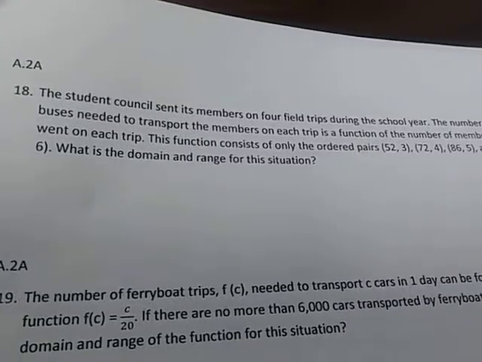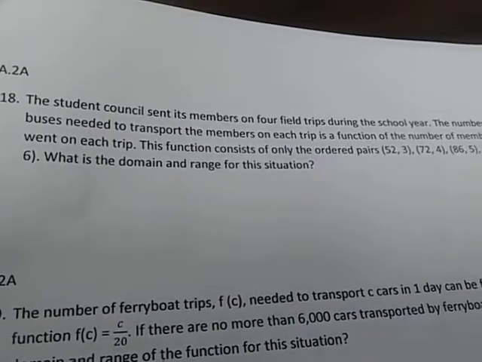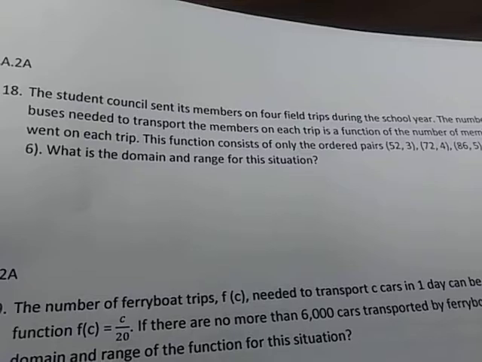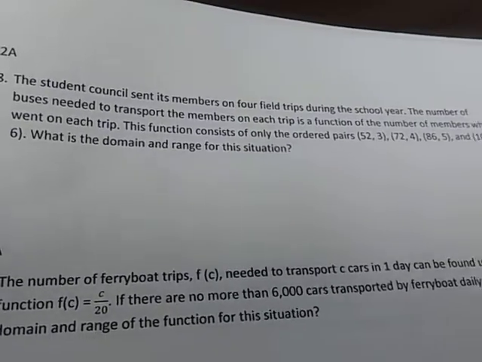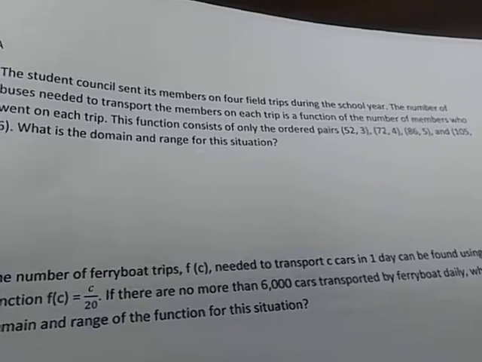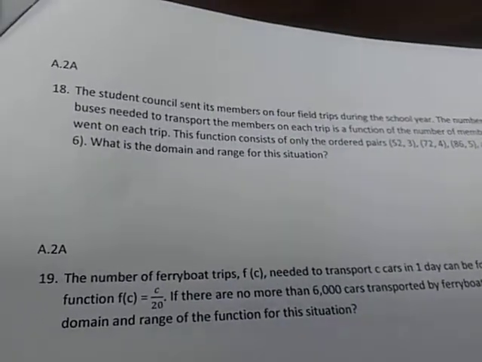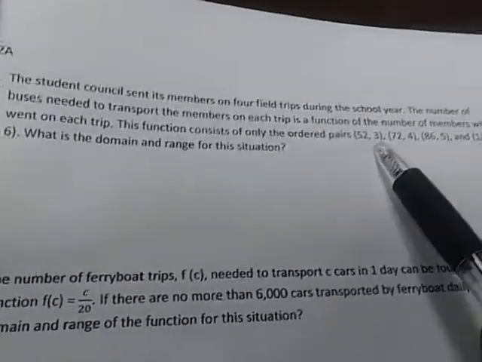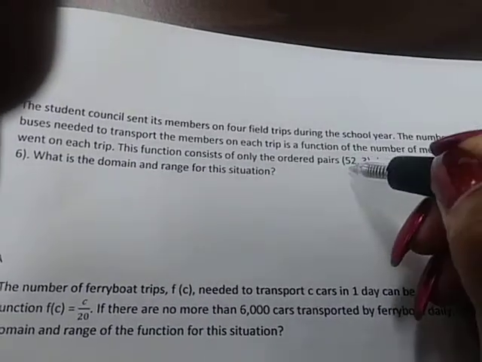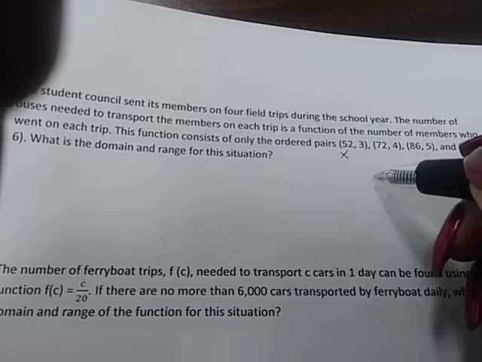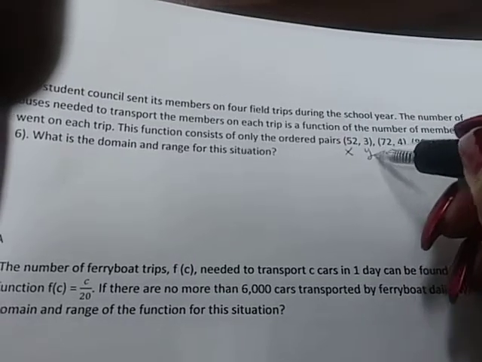Okay, number 18 is asking for the domain and the range for the situation. So, what's going on? The function consists of these ordered pairs. So, the x values would be the domain, the y values would be the range.